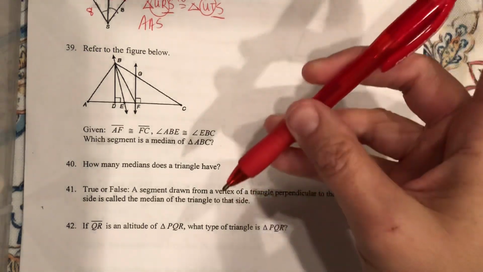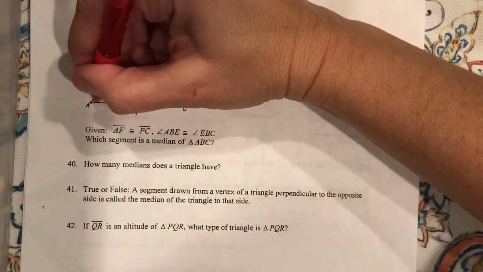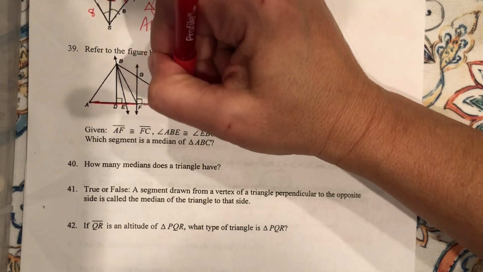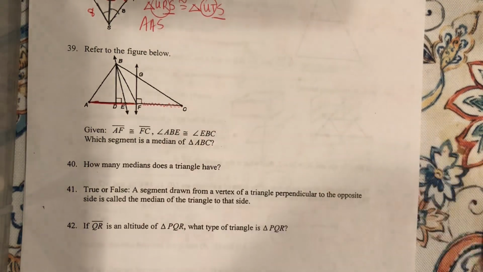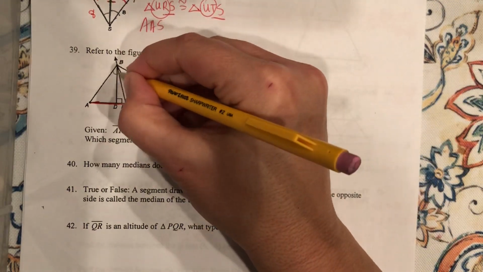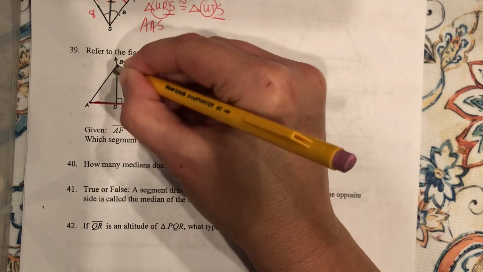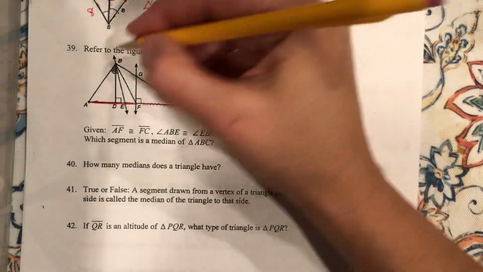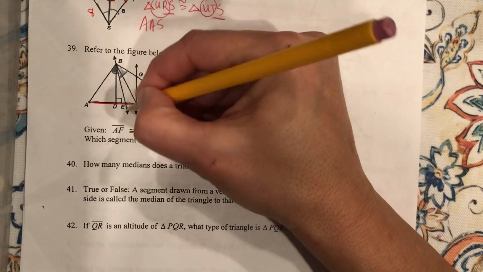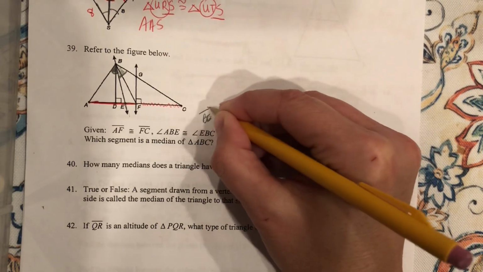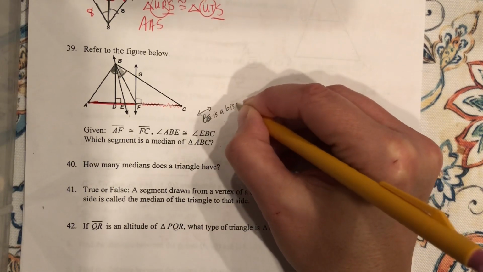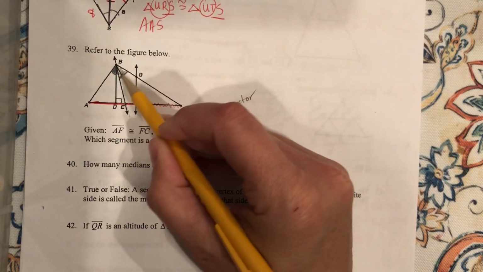Given that AF is congruent to FC, so this part is congruent, and I'll just kind of do this, is congruent to this. Angle ABE and EBC are the same. So ABE, which is this one right here, I'm going to color it in, is congruent to EBC, which is this one, which tells you right there that BE is a bisector, by the way. It's an angle bisector because it cuts that angle in half.